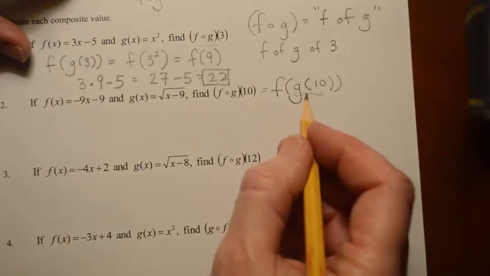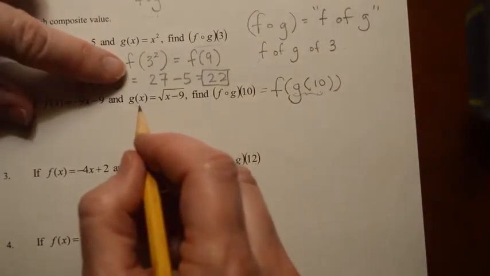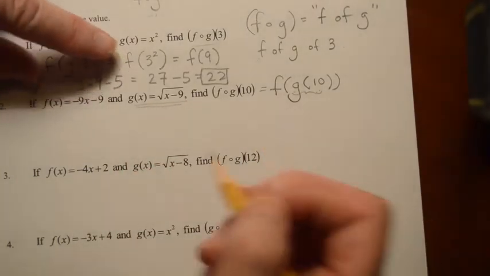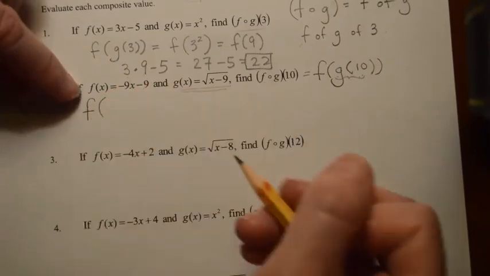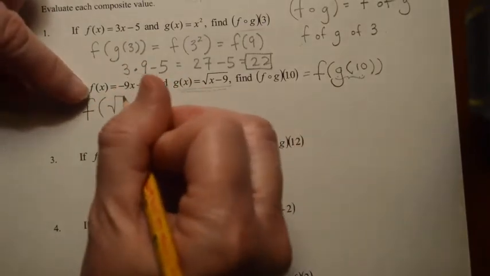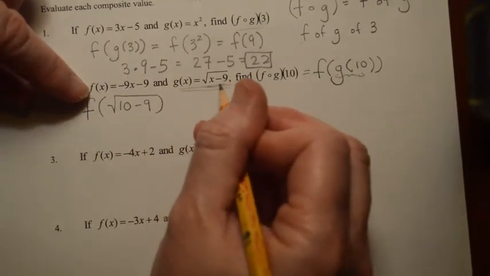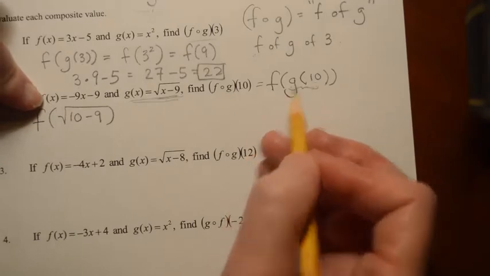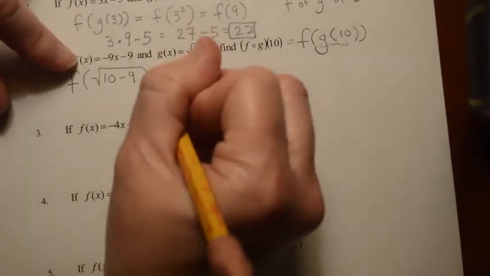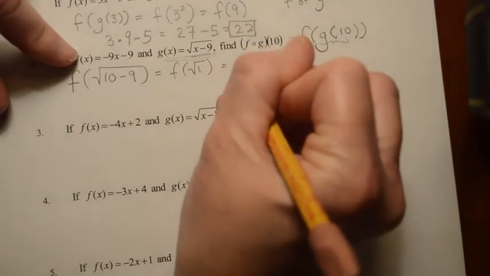All right, so let's find g of 10 first, and then we'll plug that into f. So here's g right here. I'm going to carry that f along, and then g of 10 tells me to do the square root of 10 minus 9, because that's what g is. It's the square root of x minus 9. The x value they gave us was 10. Let me just simplify that. That's f of the square root of 1, in other words, just f of 1.